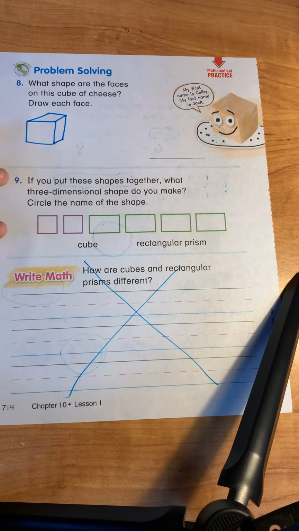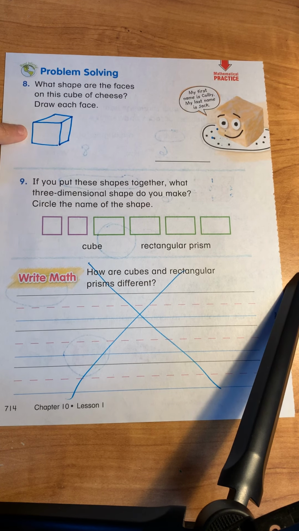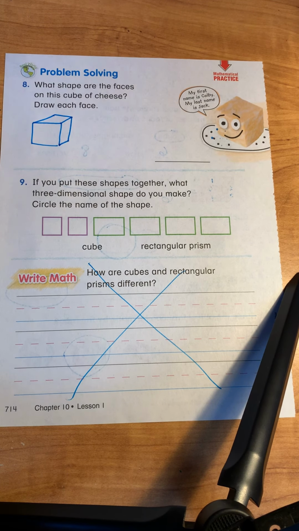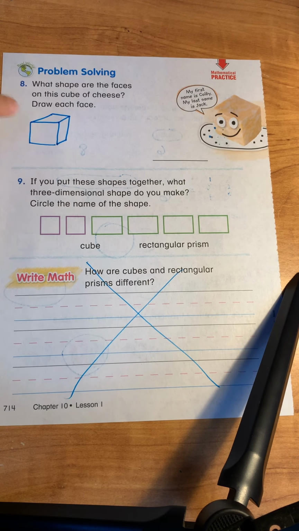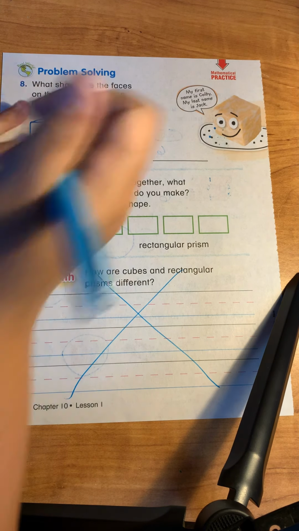So let me draw it out. Okay, so this is our little block of cheese. So what shape is being used to make this block of cheese? It's a square, right? And how many squares are being used to put it together? Remember, how many faces does a cube have?